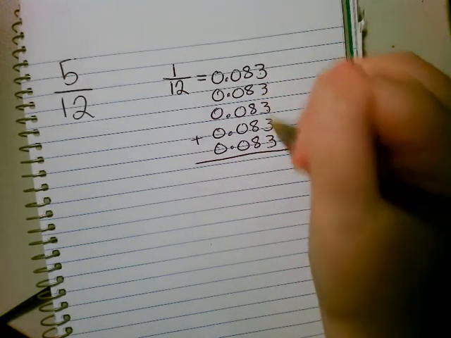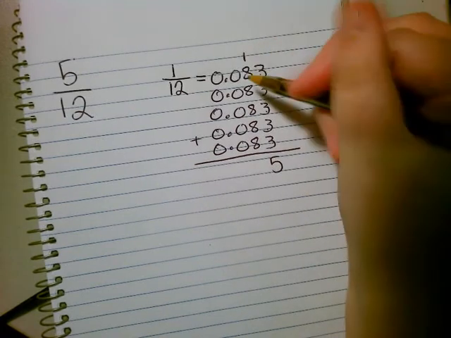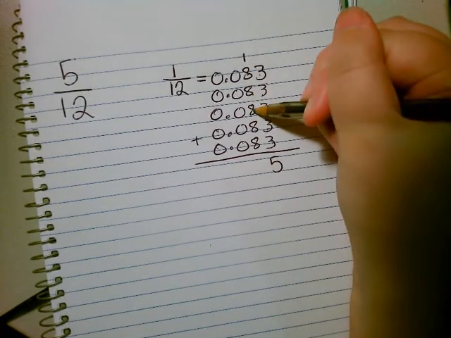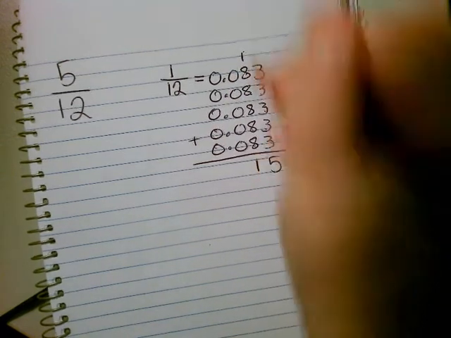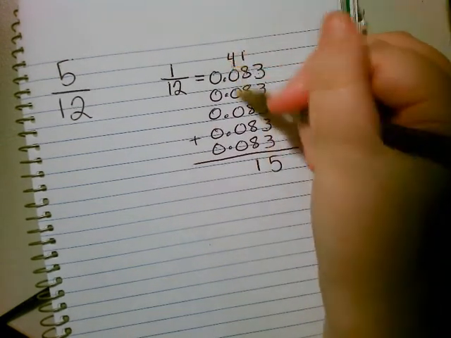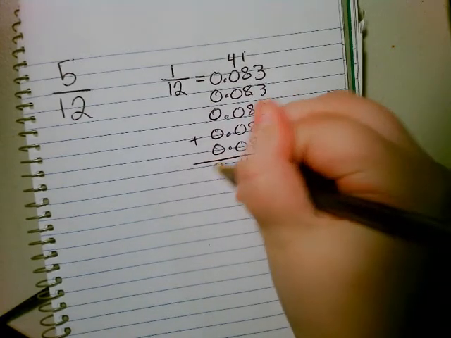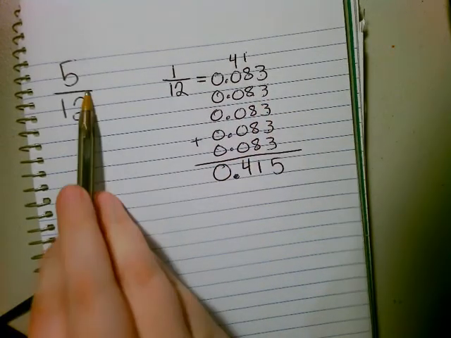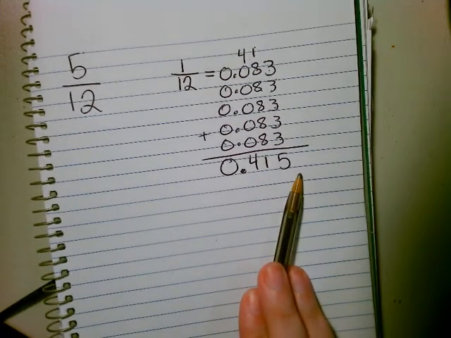3, 6, 9, 12, 15, carry my 1. 8, 16, 24, 32, 40, 41, carry my 4. 4 gets brought down. Don't forget your decimal and your 0. So 5/12 is equal to 415 thousandths.